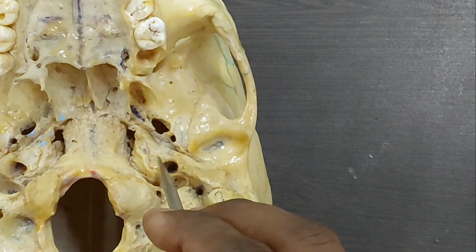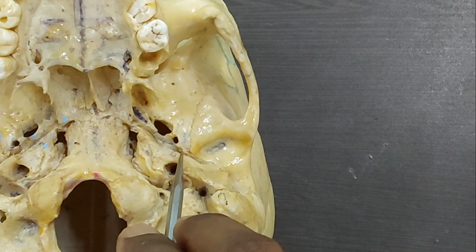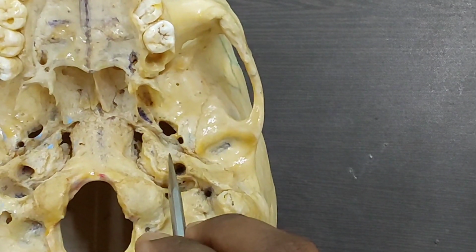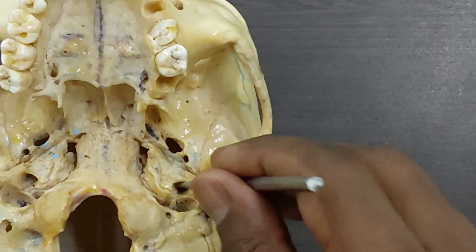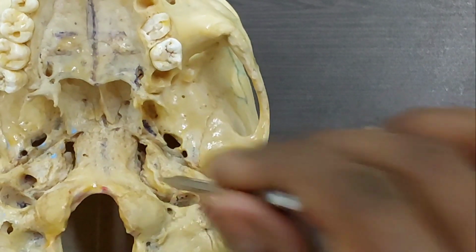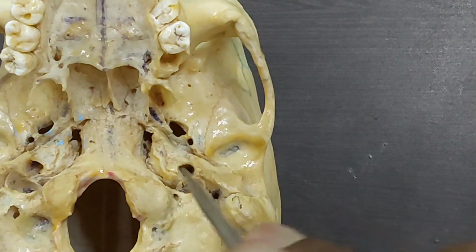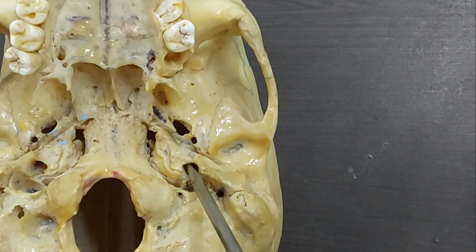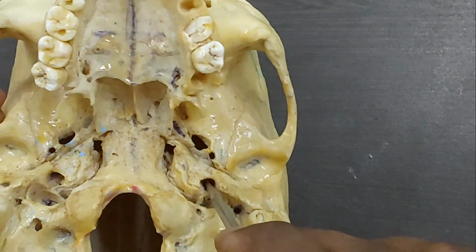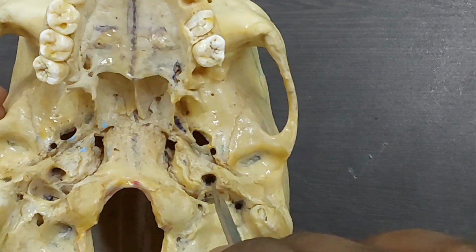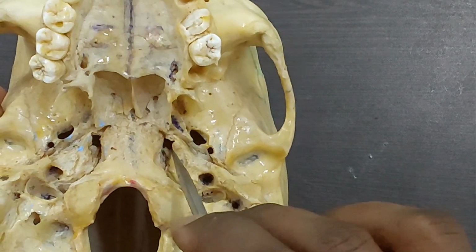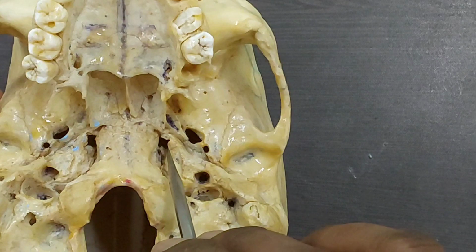Some fibers of the tensor palatii muscle are also related to the spine of the sphenoid. The whole area is for which muscle? The tensor palatii muscle. And on the inferior surface of the petrous part of temporal bone, you can see an opening. This opening is known as the carotid canal. The internal carotid artery and the sympathetic and venous plexus pass through this carotid canal. The carotid canal runs forwards and medially in the petrous part of temporal bone and opens at its apex.